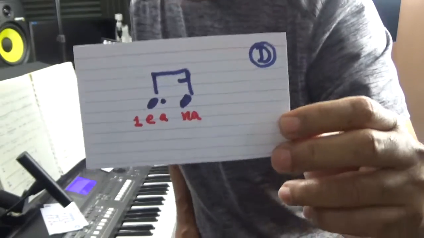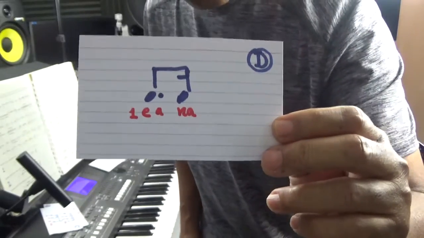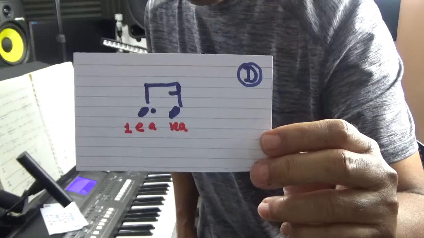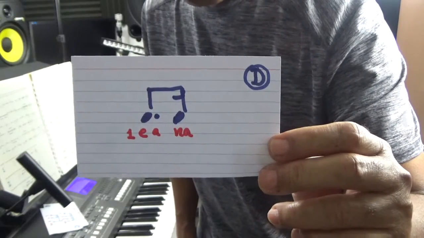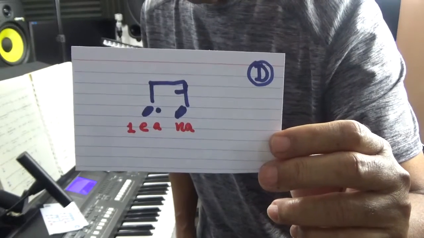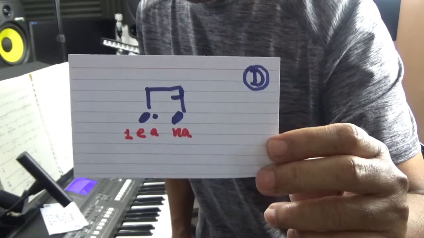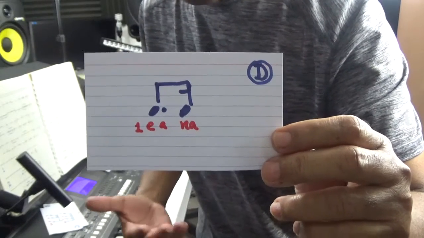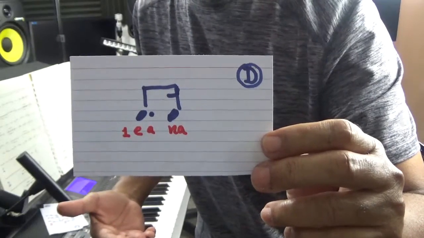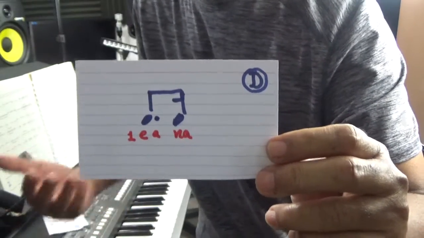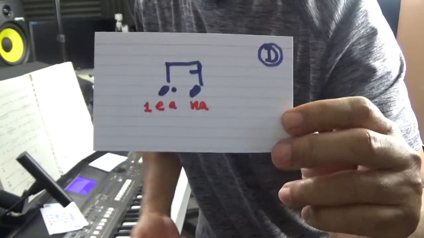Here you have only two notes. You have a dotted eighth note followed by a 16th note, and then when you think about it, they equal 4 16th notes.